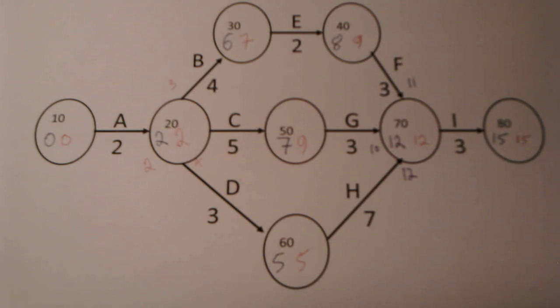Now we're ready to find the critical path through the network diagram. If an activity has zero float, which means there is no difference between the earliest event time and the latest event time, that means it is on the critical path, because if it starts any later, it will finish late and the project as a whole will finish late.